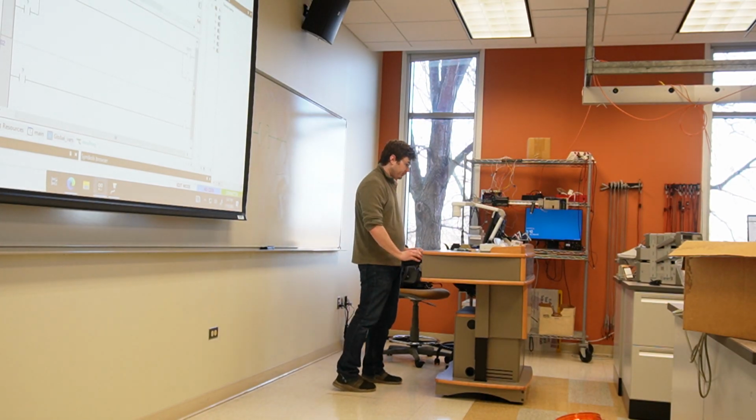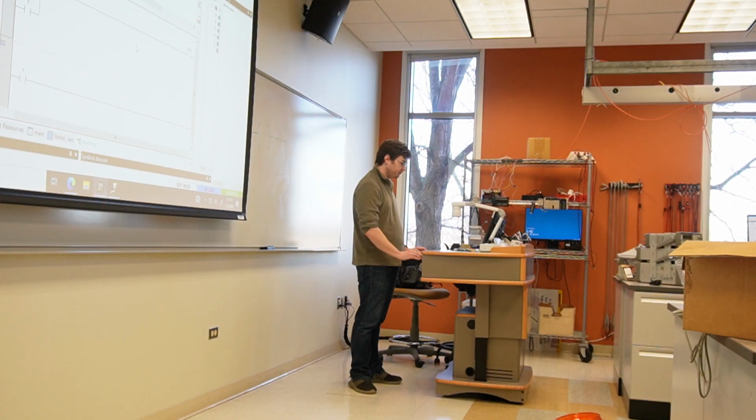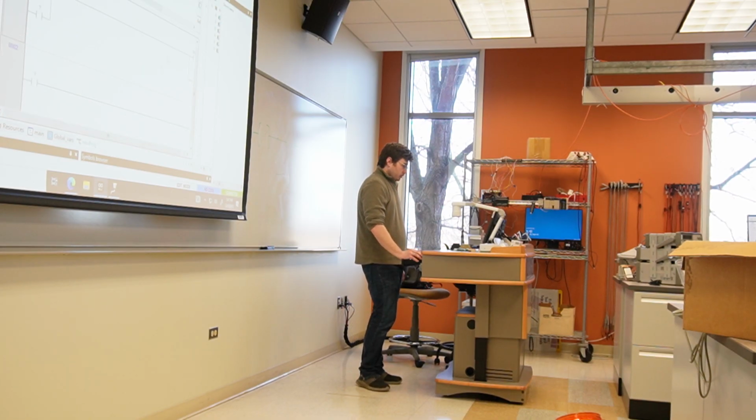The usual things apply, right? We can hit delete and it'll go away. We can hit Control Z to bring things back, the undo button. We can hit Control Y to redo. All that stuff is all there. And it really is kind of as simple as that for ladder logic.